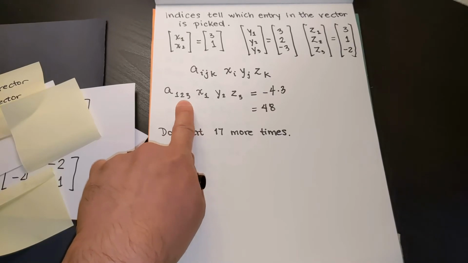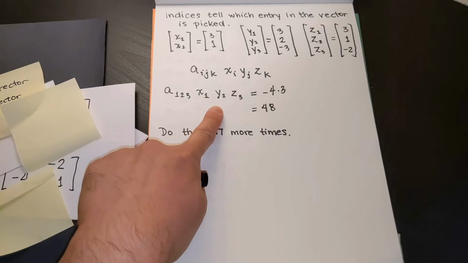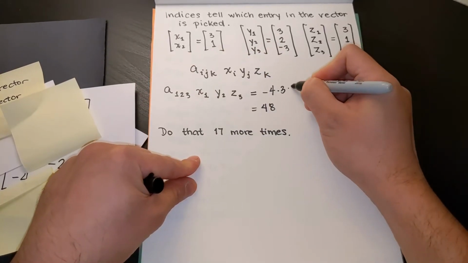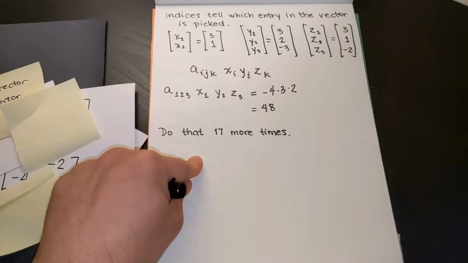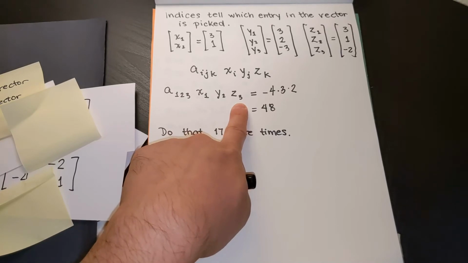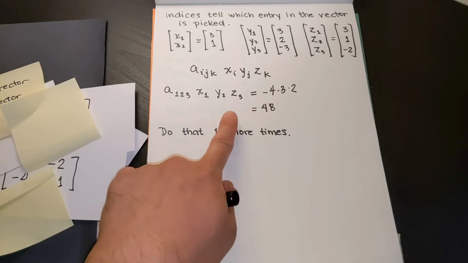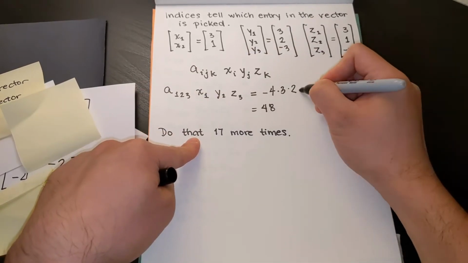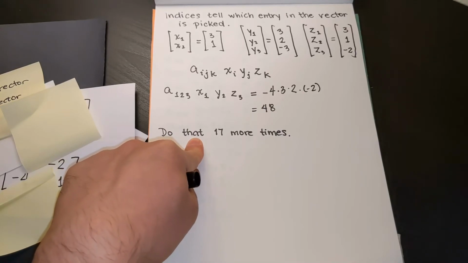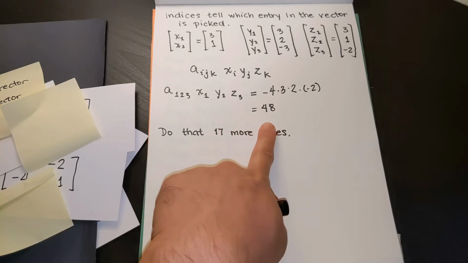So the next is 2 here. We take the second entry of the second vector, which is 2. Next, we take the third entry of the third vector, which is -2. We multiply them all out, and the result is 48.